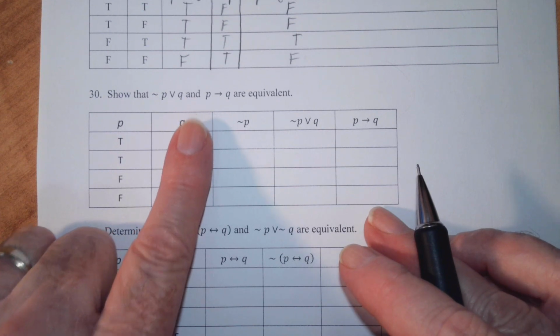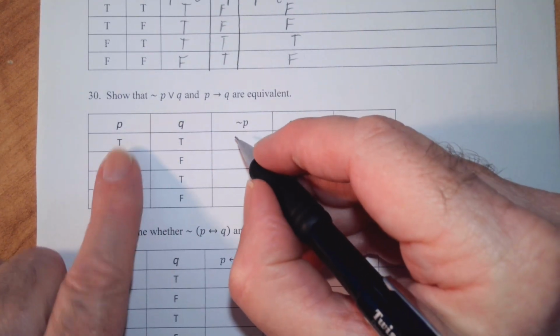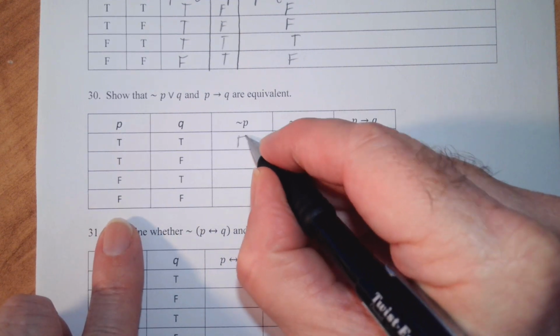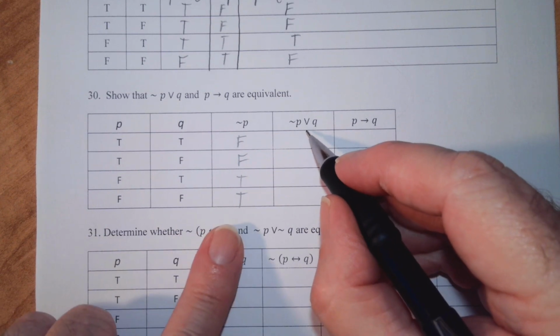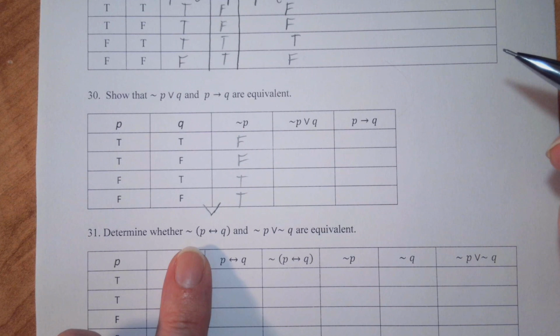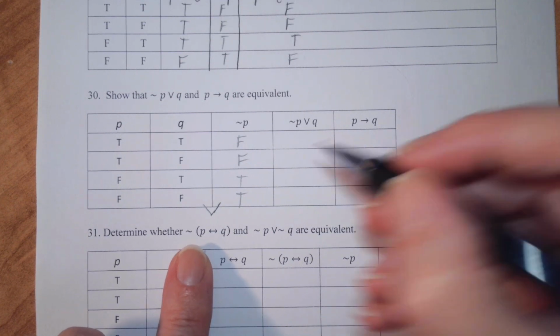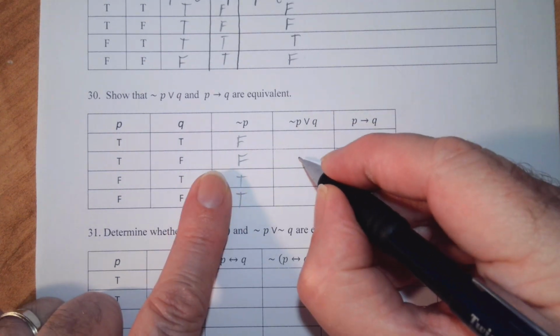So that's right here. So first of all, I need to find not P. It's going to be the opposite of my P column. So false, false, true, true. Not P or Q, that's an or statement with these two columns here. So we know or statements are usually true. They're only false when they're both false.